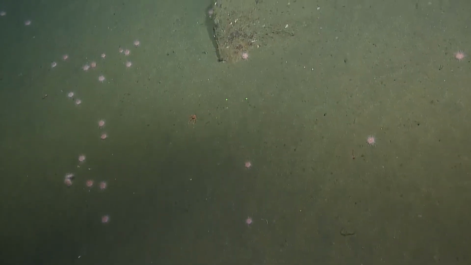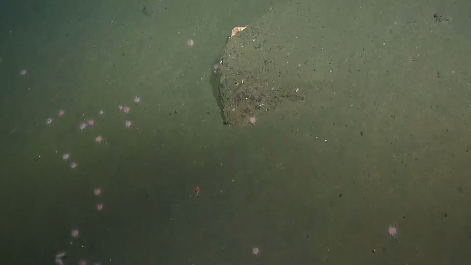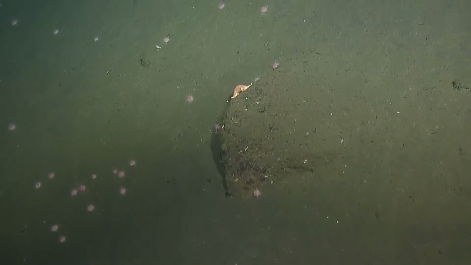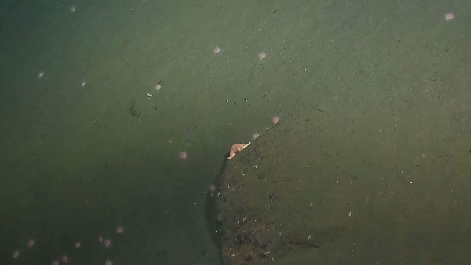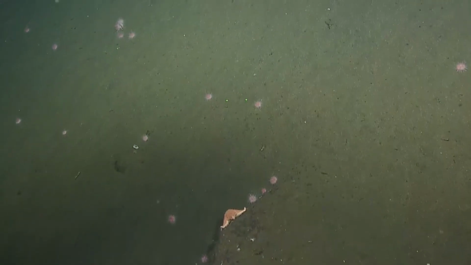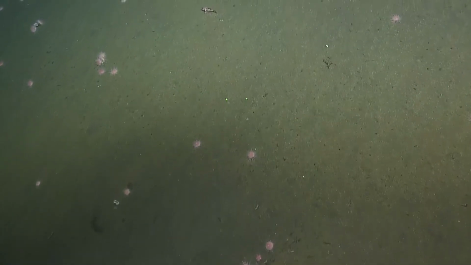And it seemed like there was a little sculpin that was sort of in our view. Ooh, there's a squat lobster. And a rock sea star.